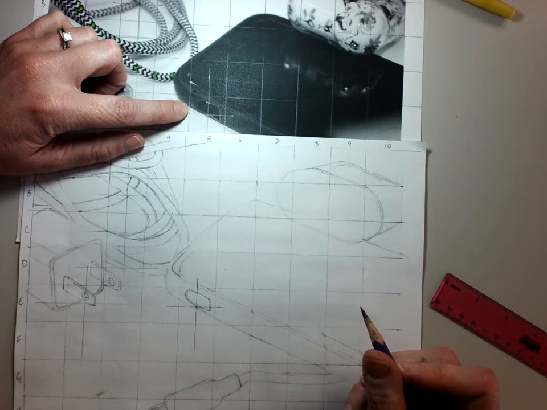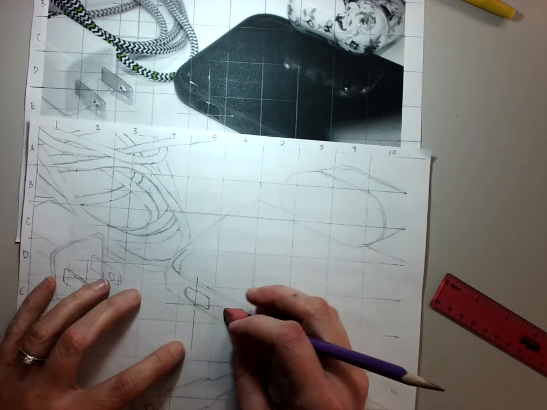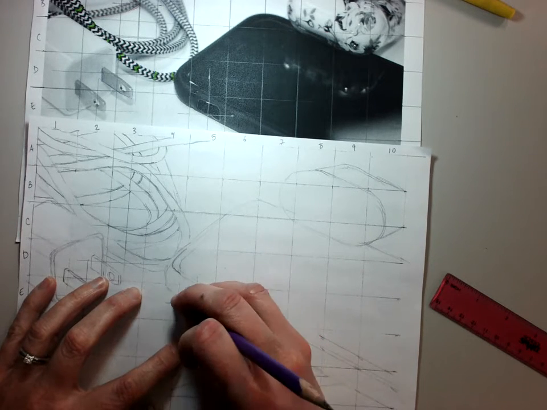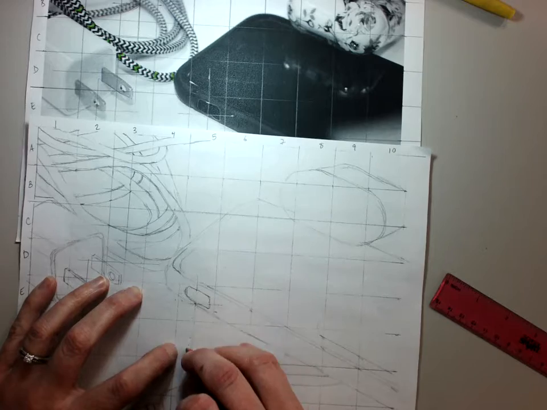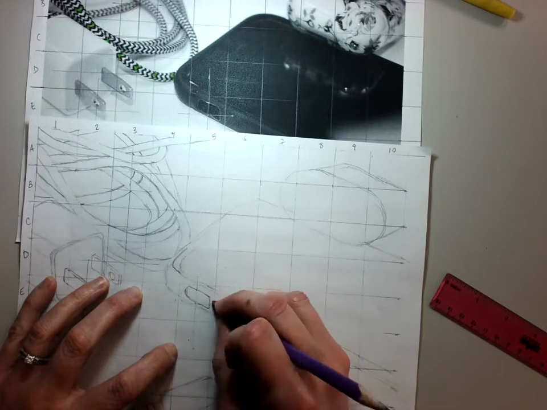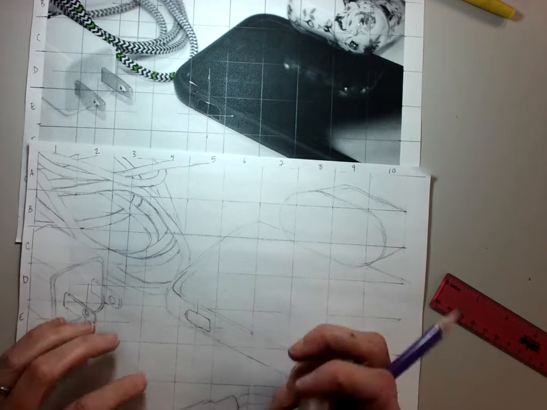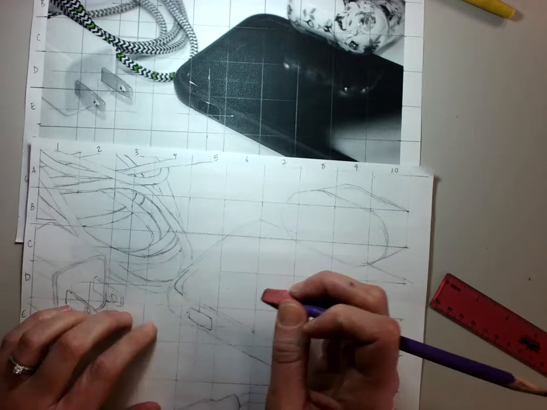Okay, once I have that set, I can then erase these extra grid lines. So if you're struggling with something, your number one step is to divide that box in half on your image first, divide it in half on your drawing paper next, so you can better see where things go.